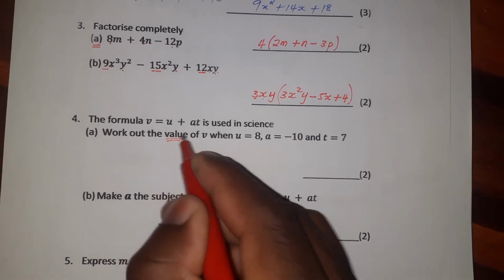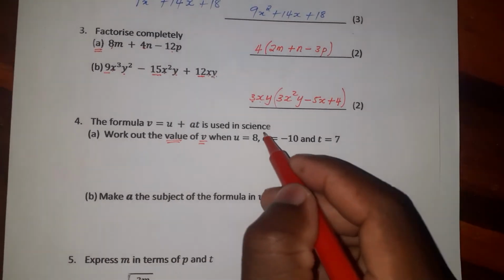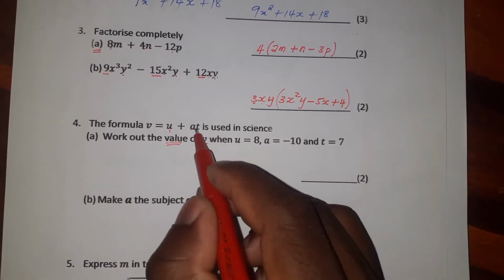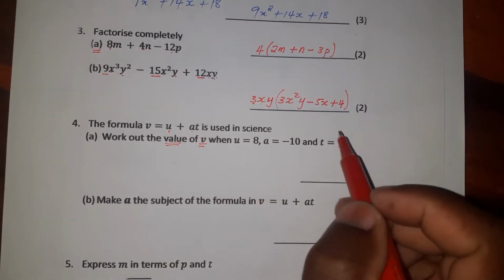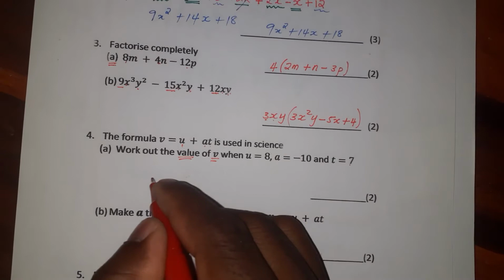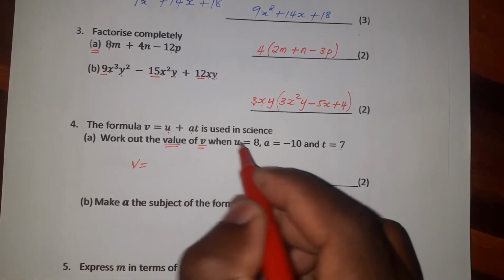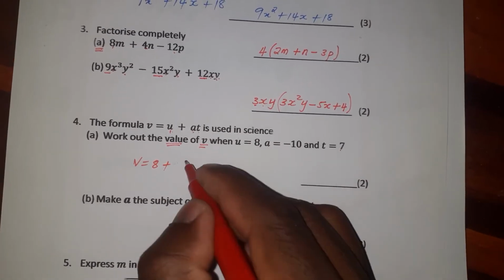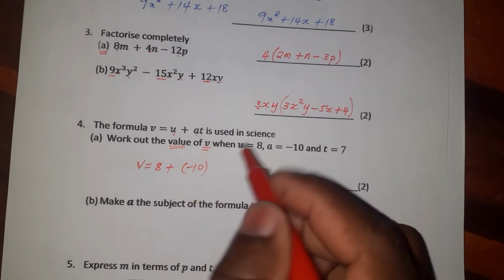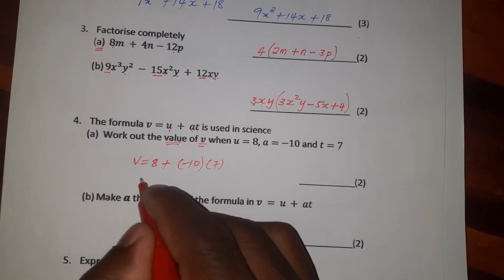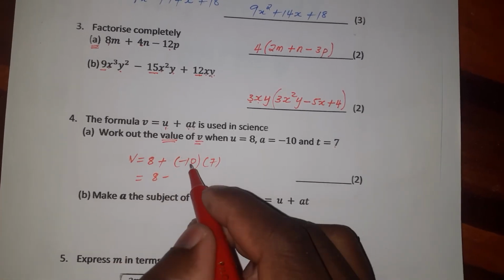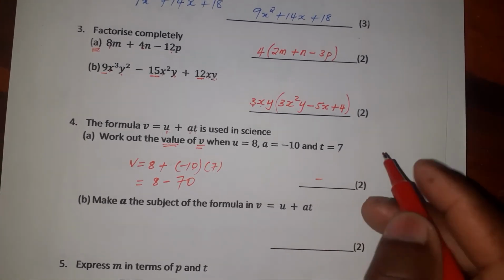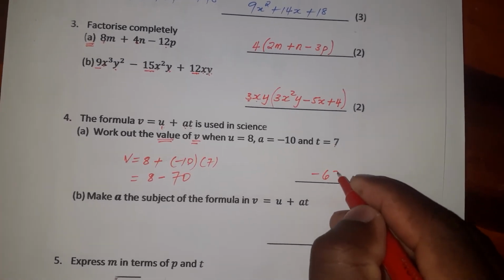Since we want to find the value of v, we have to substitute 8 in the place of u, and then -10 in the place of a, and then +7 in the place of t. So what you do, you just write v equals, our u is 8, and then plus, our a is -10, and then our t is +7. That will give us 8 minus, this times that is 70, and that will give us minus 62.